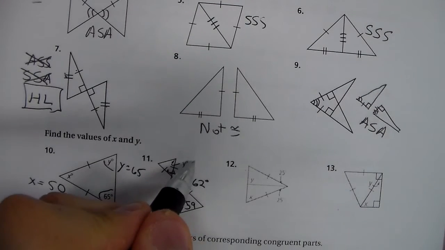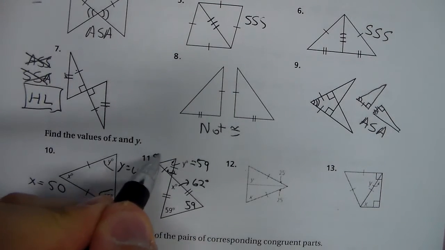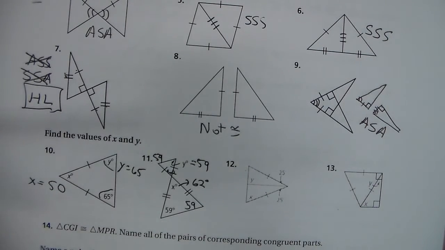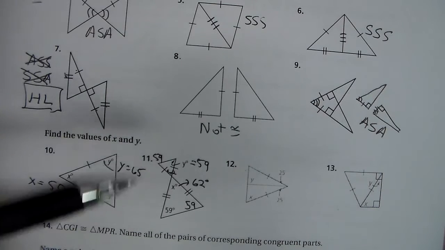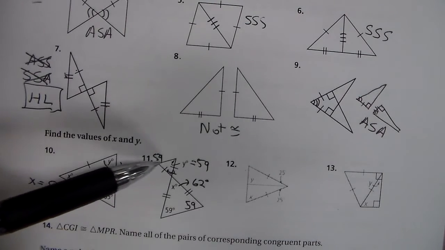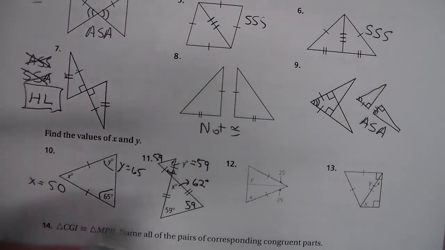This is also going to be 59 and 59 with the 62 here. Not because they're congruent, but just because the angles are going to work out to be the same. But the vertical angle gives me here 62. That leaves me with 118 for both of the other angles that are also congruent.